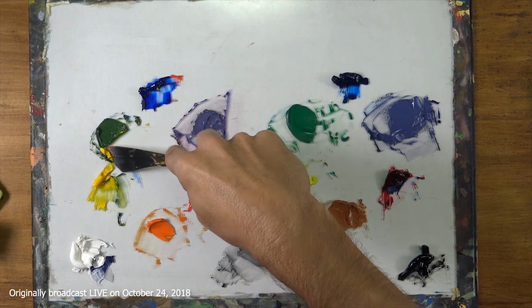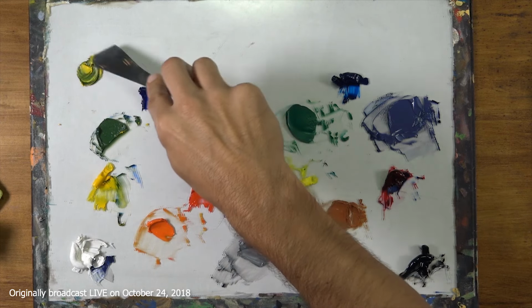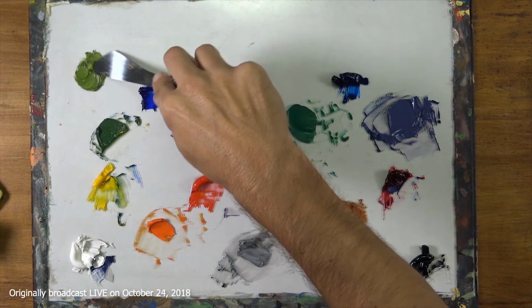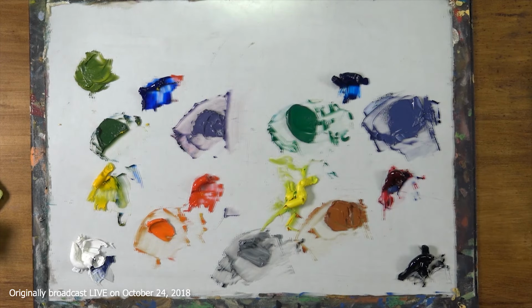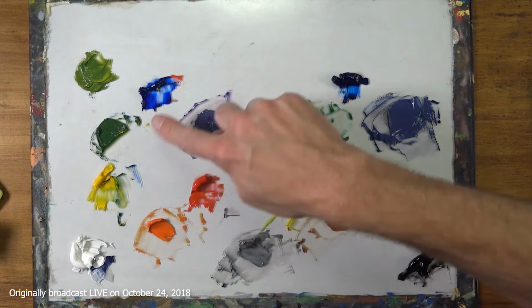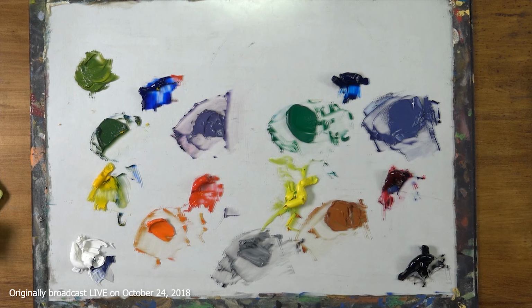Let's do that. Let's take a little bit out up here. Oh yeah, that looks great. It looks very, very natural. So if you just stuck in between that yellow and that blue, which is ultramarine and cadmium yellow, you'd have a whole range of different greens that would be very appropriate for a landscape. So anyway, looks like you're mixing up neutrals.